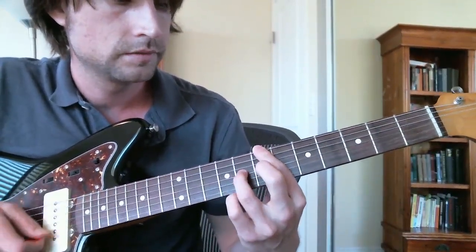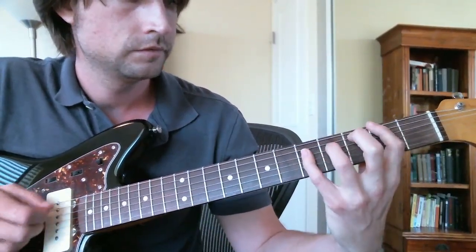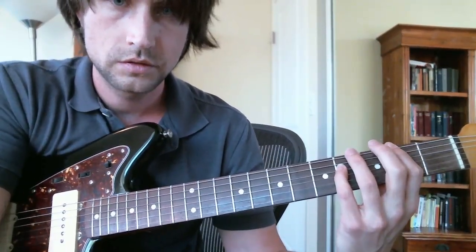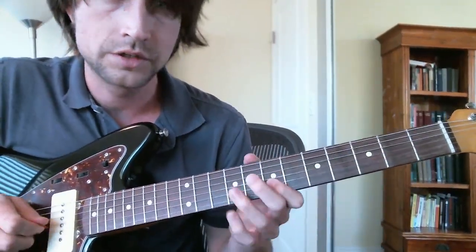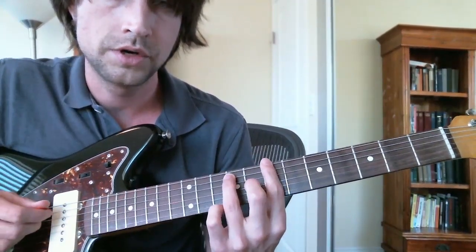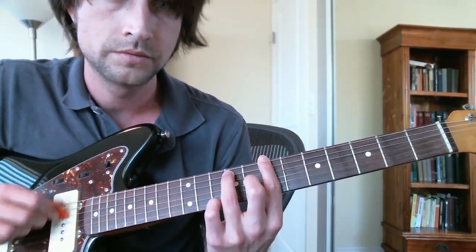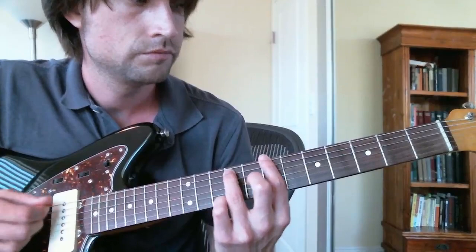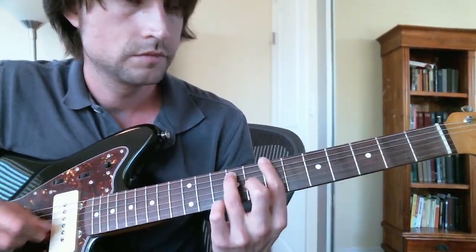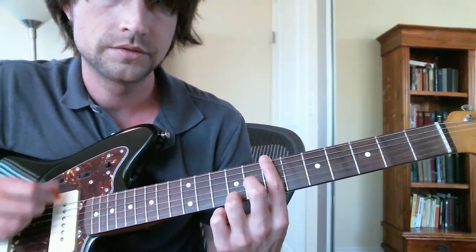So you have these extra notes free. Or you could do like 3-note chords. Even if you're strumming them, they sound more stripped down, so they sound cool. Or this really stripped down major chord, just 1, 3.